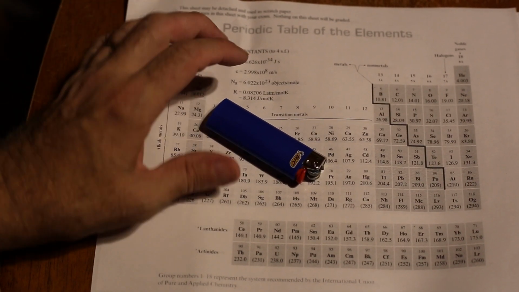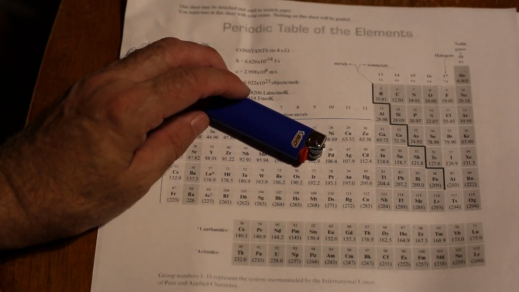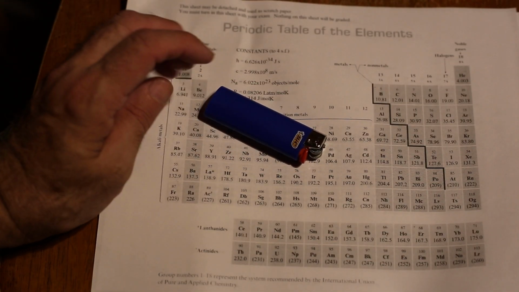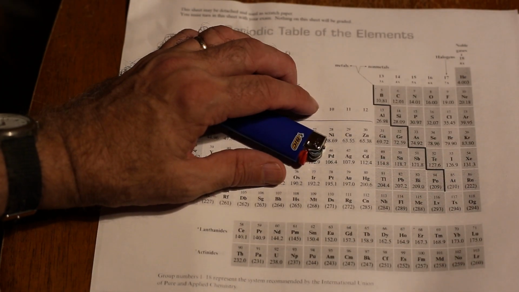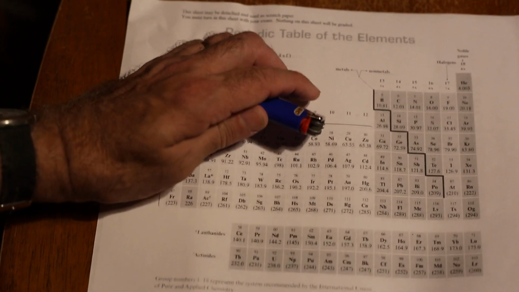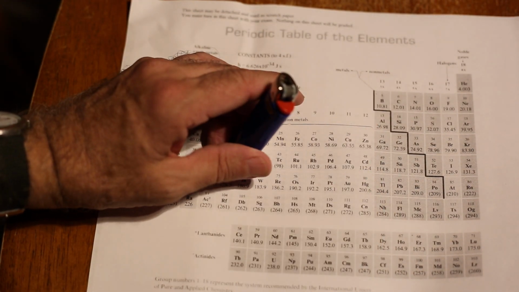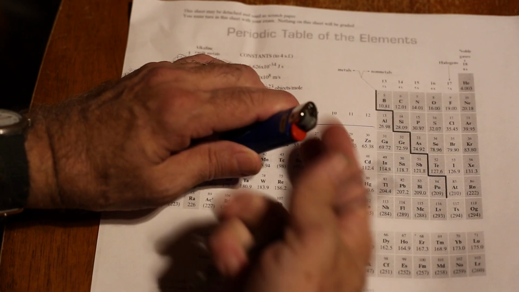Ordinarily, I would be introducing you to another element, and this time I'm actually able to introduce you to a whole bunch of different elements, although I'm only really going to claim two of them here. This lighter has a wheel on it that if I was to turn it, it would produce a spark.